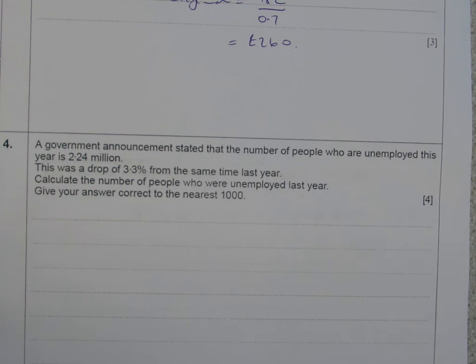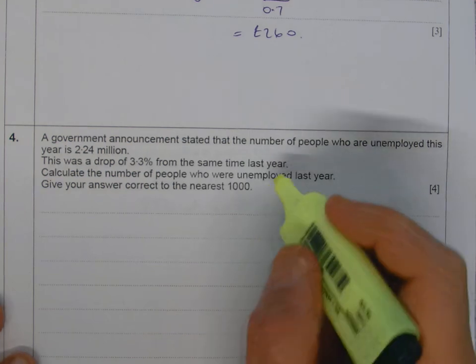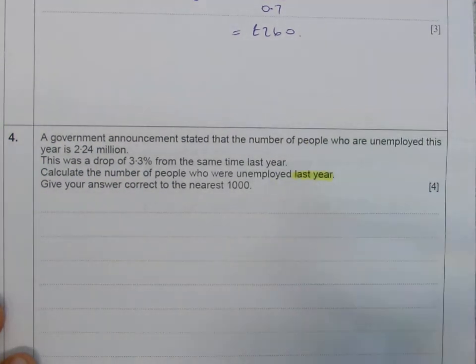Right, the last question we look at now. A bit wordy, but the same idea coming across again. A government announcement stated that the number of people who are unemployed this year is 2.24 million. This was a drop of 3.3% from the same time last year. Calculate the number of people who were unemployed last year. Give your answer correct to the nearest 1,000. Notice they want last year's. It's like the one before, isn't it? That's what it's referring to, the original one. This time, of course, it's last year's one. But what was it before?